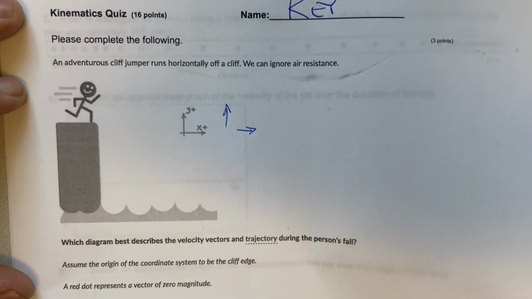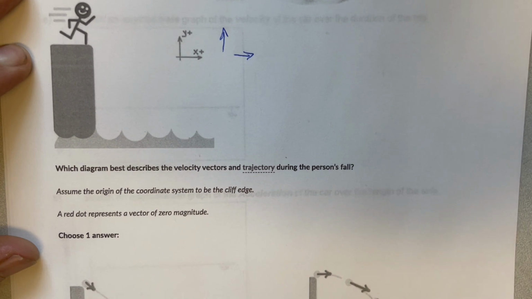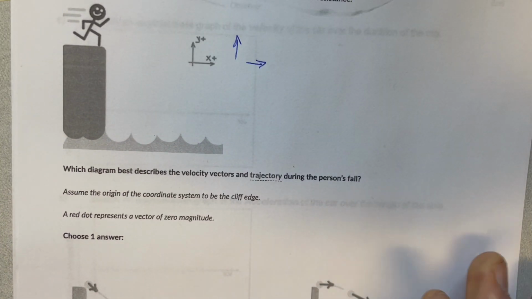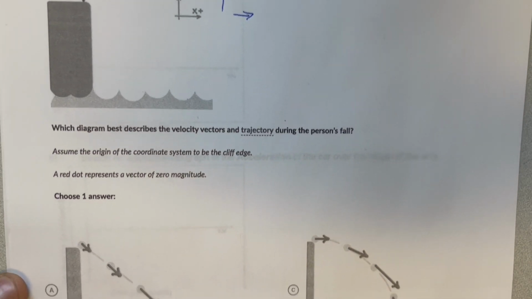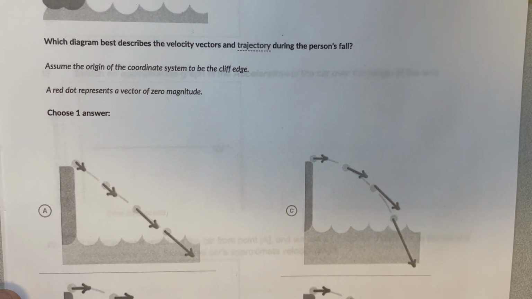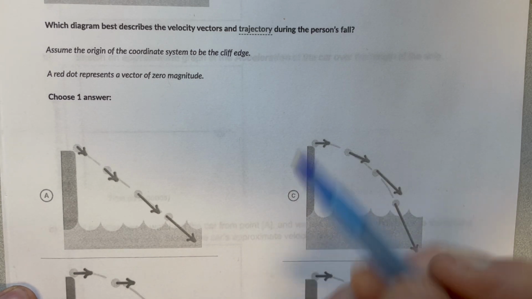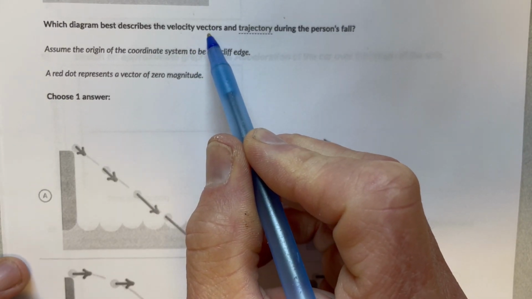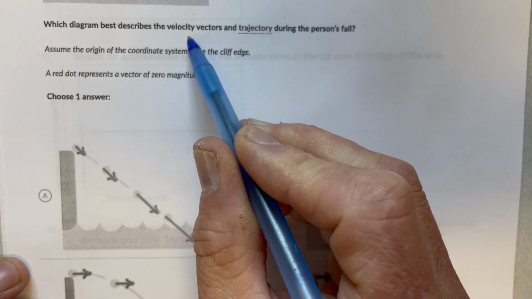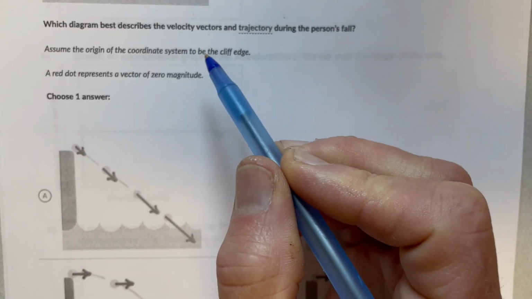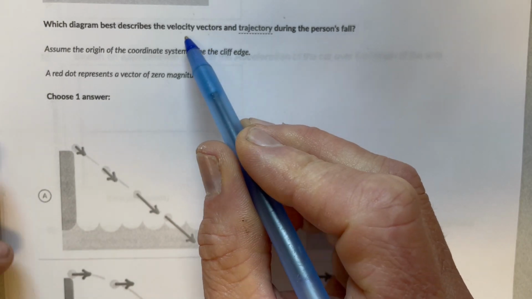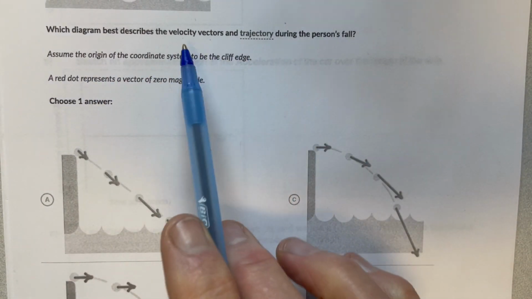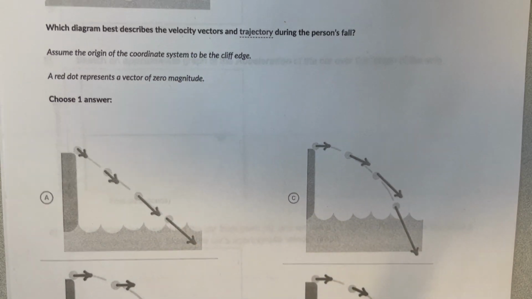Which diagram best describes the velocity vectors and trajectory? The trajectory is just the path of this person during the fall. As you look at our options for the velocity vectors, velocity, as a vector, is a magnitude and a direction, and it's not saying horizontal, it's not saying vertical, so that's the total combined, and that's really important. There are a lot of questions asking about one or the other and sometimes a combination, so this is a combo.